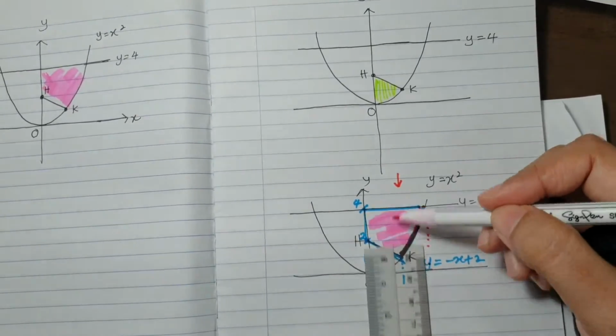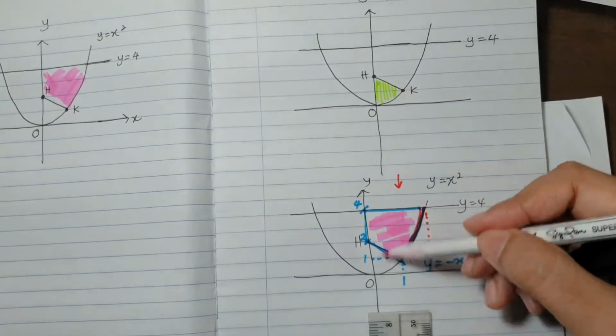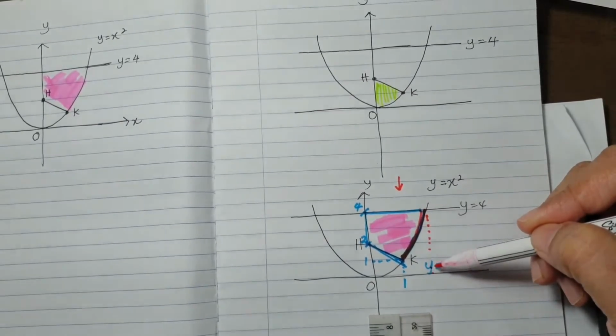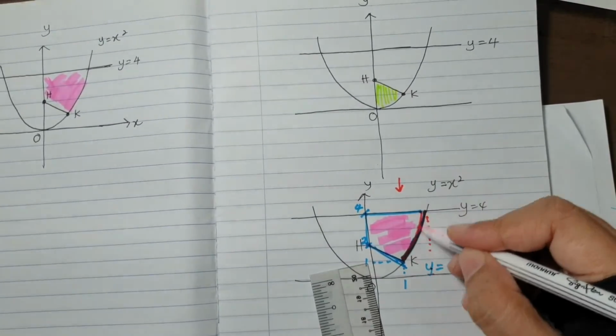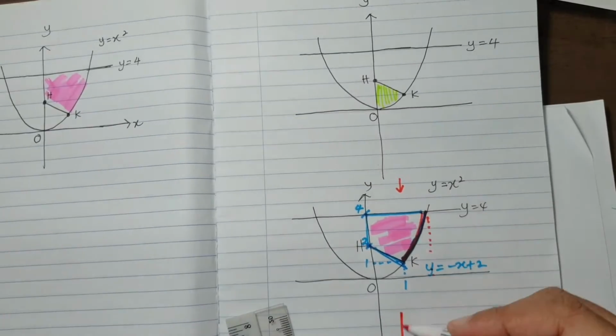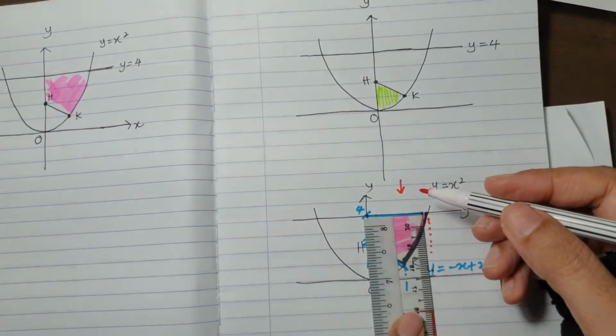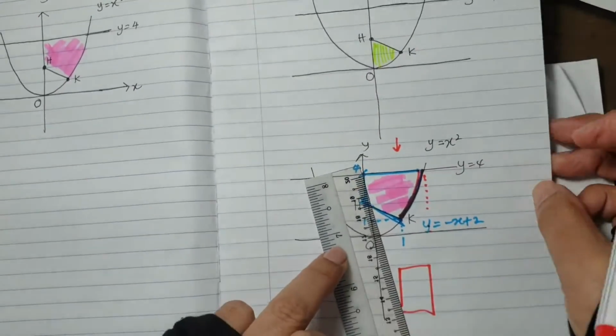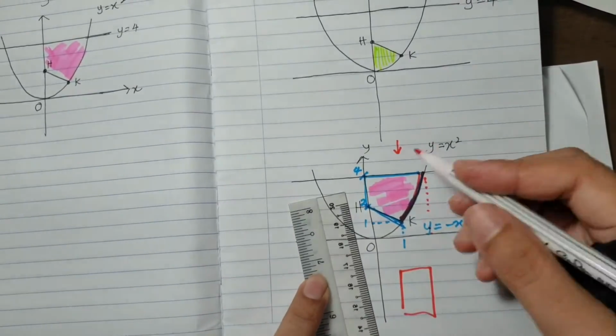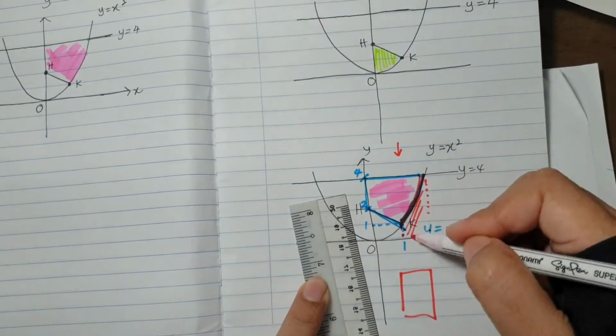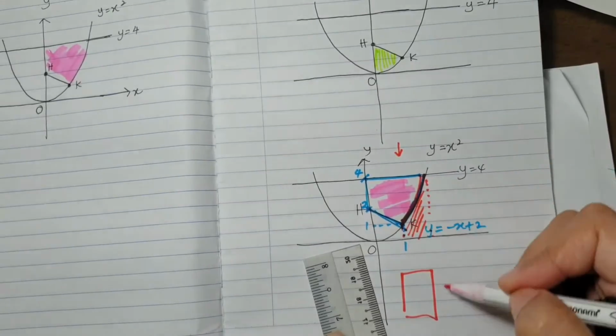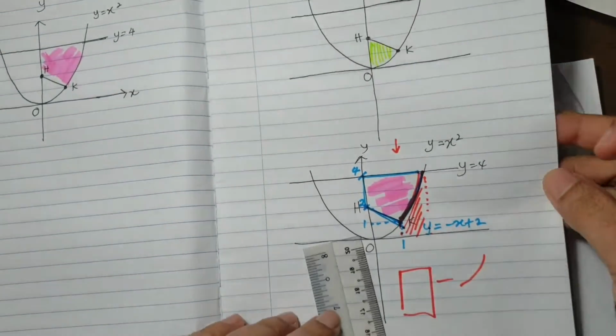Sebab kita tengok macam ni kan ke bawah. So the under this straight line is everything. Betul? Lepas tu you kena cari, you kena minus dengan area of rectangle. Okay, this one. Okay, minus this part, area under this curve.